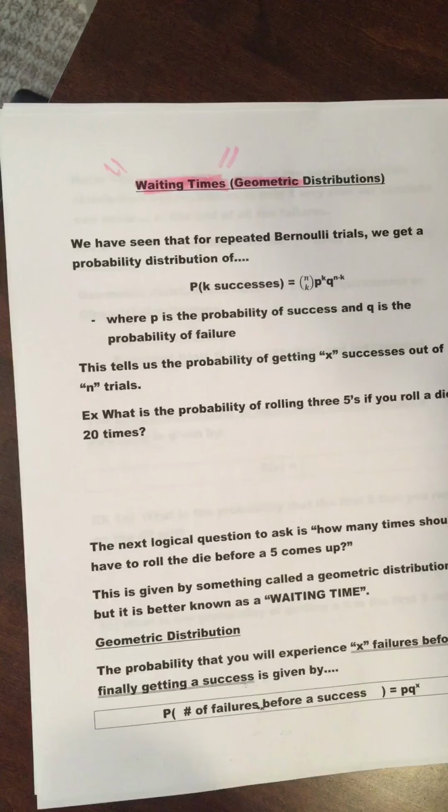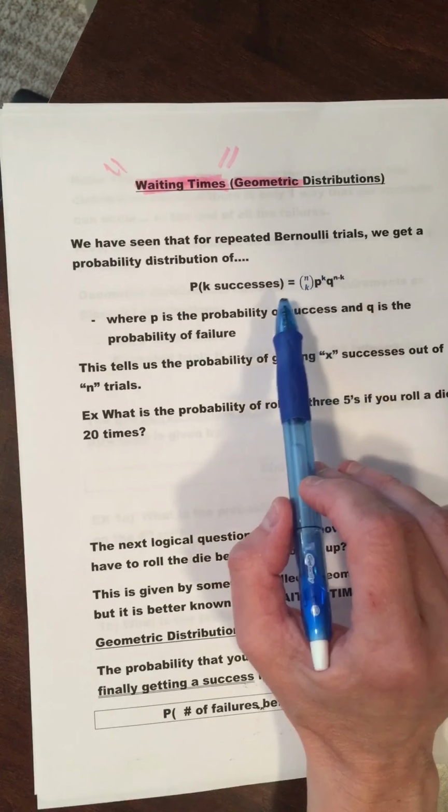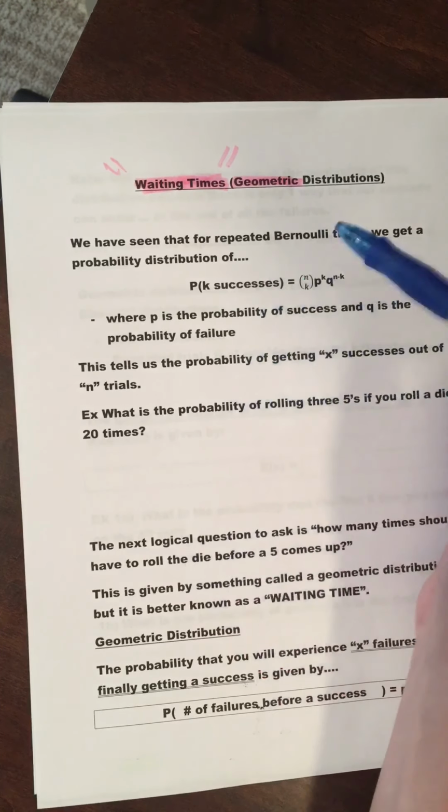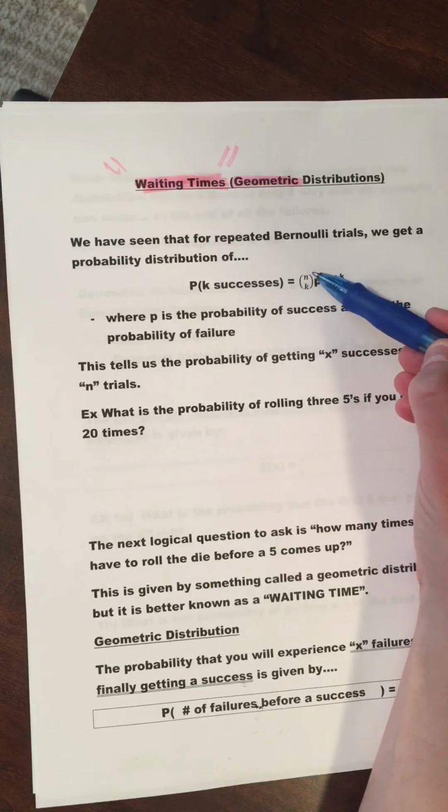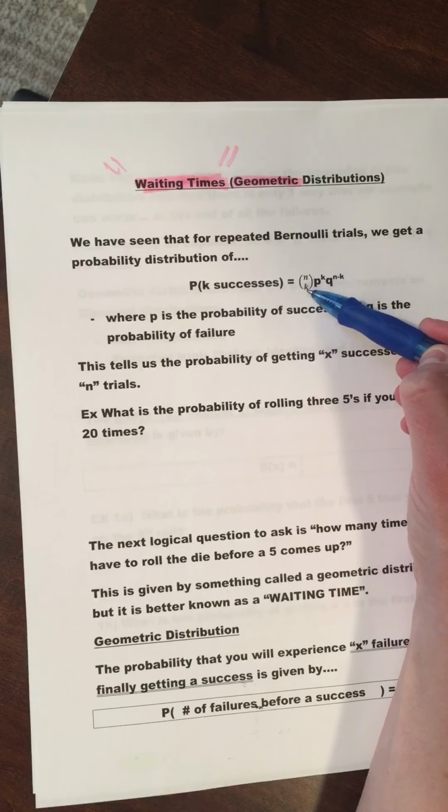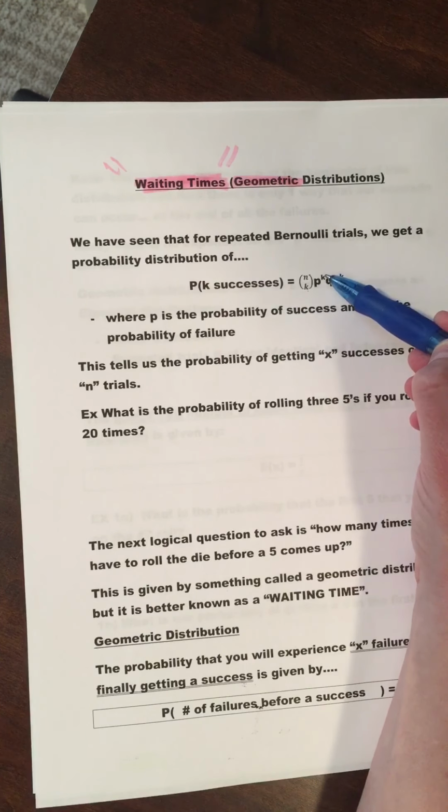Okay, today we're going to open things up a little bit and we're going to talk about geometric distributions and in particular waiting times. So let's take a look at the start of the note and see what we've got here. It says, we've seen for Bernoulli trials, the formula is, and remember, let's go through it verbally: number of trials to number of successes, probability of success to the number of successes, probability of failure to the number of failures.